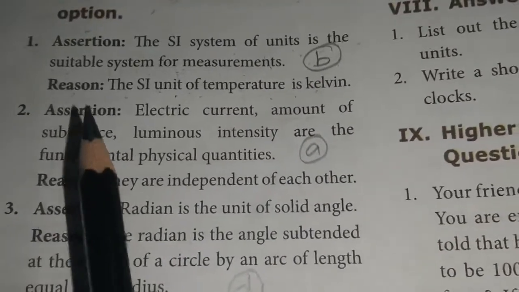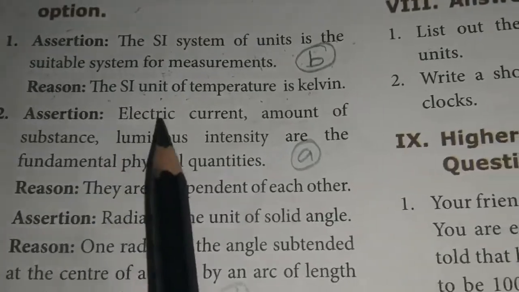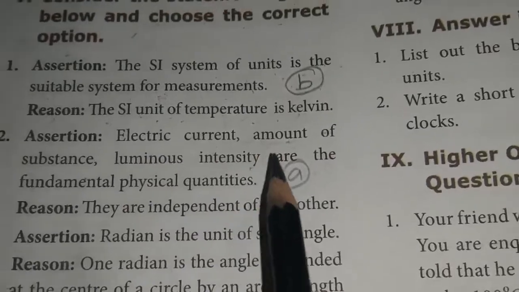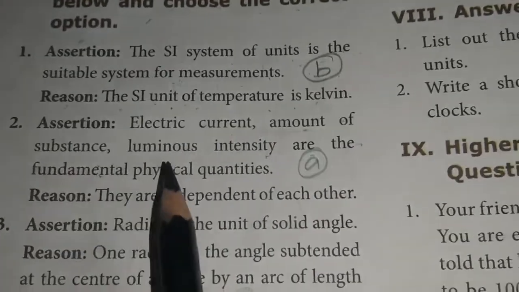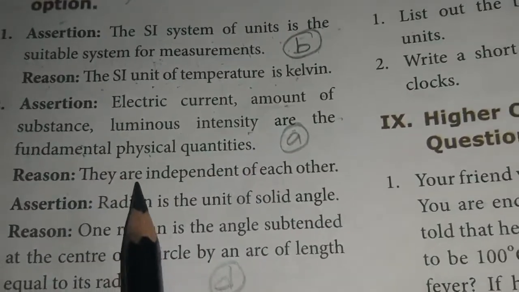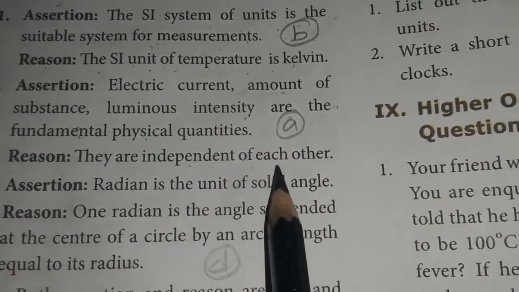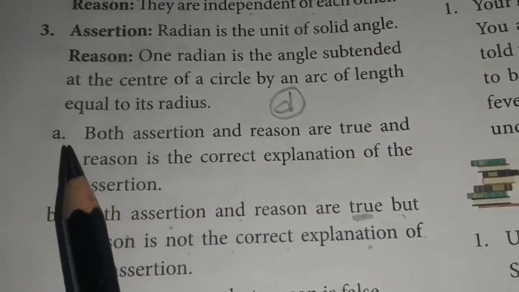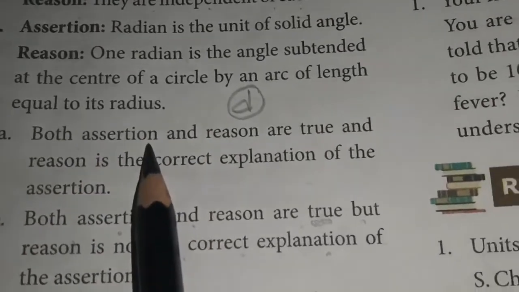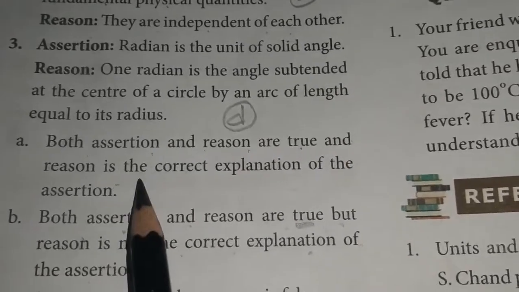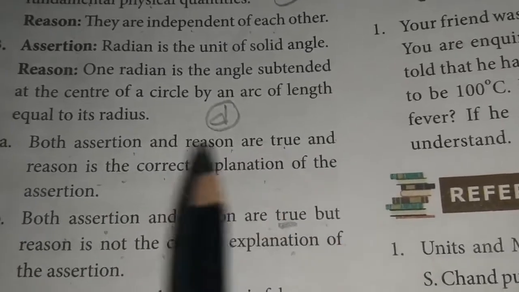And then second one, assertion. Electric current, amount of substance, luminous intensity are the fundamental physical quantities. And then reason. They are independent of each other. Answer is option A. What is option A? Both assertion and reason are true. And the reason is the correct explanation of the assertion.